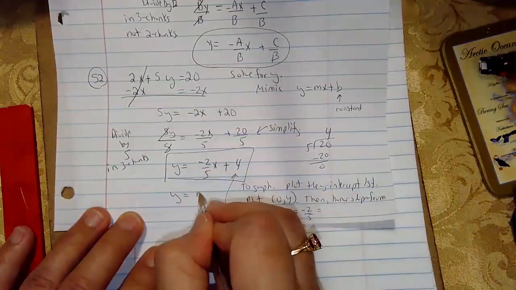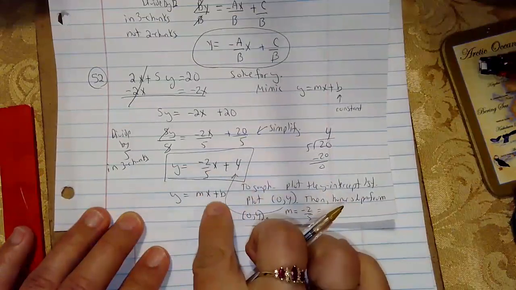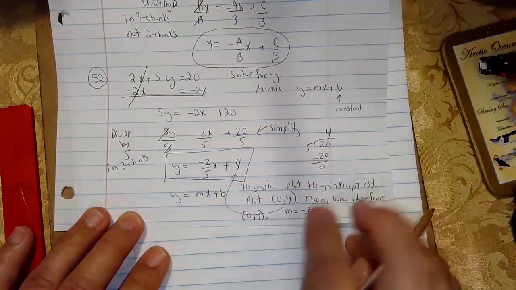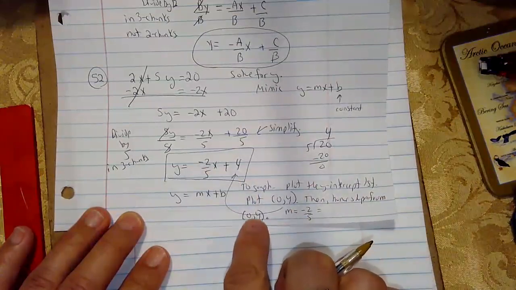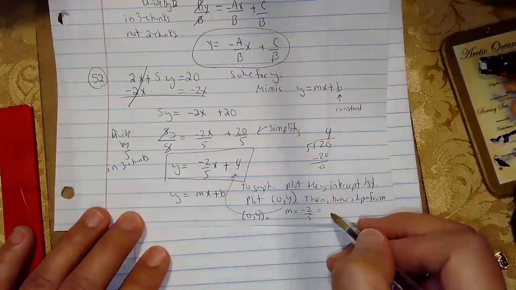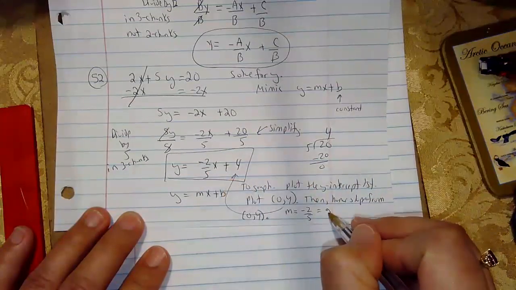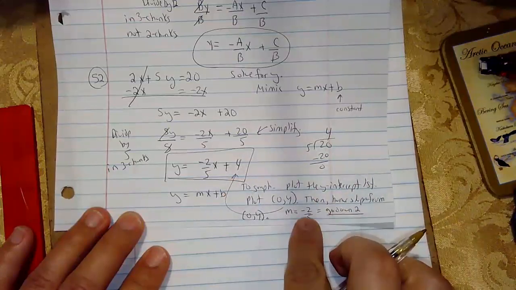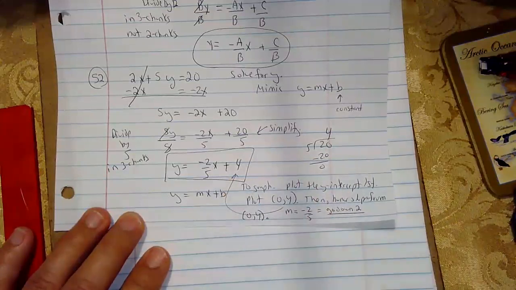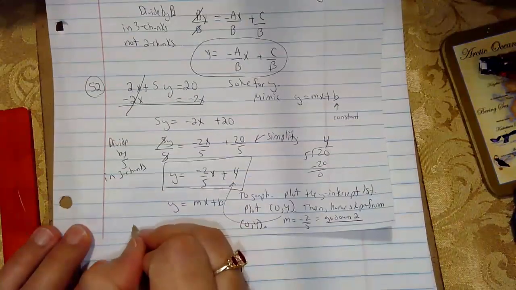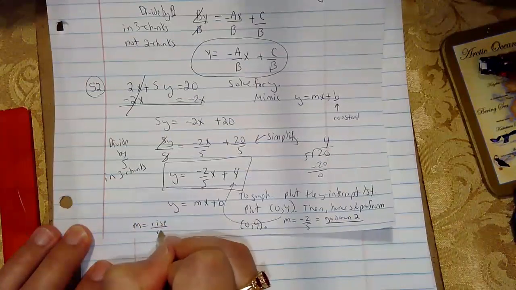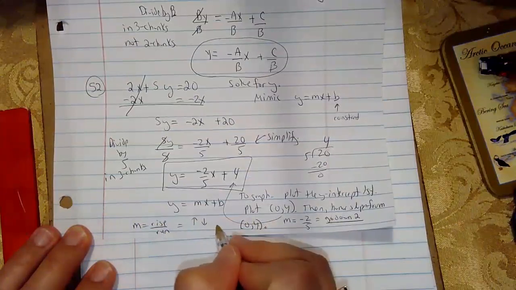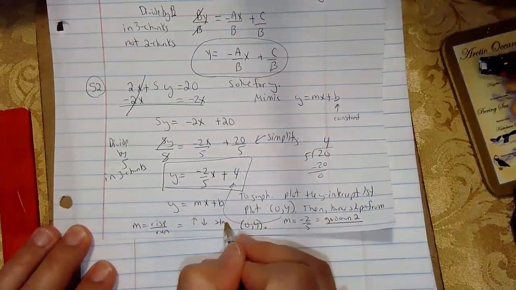So this is your m. See, y equals mx plus b. Sometimes this is positive, sometimes this is negative. And m, from (0, 4), you'd have to move down 2, because this is negative. So m is rise over run. Sometimes you have to go up, sometimes you have to go down, and sometimes you have to stay.